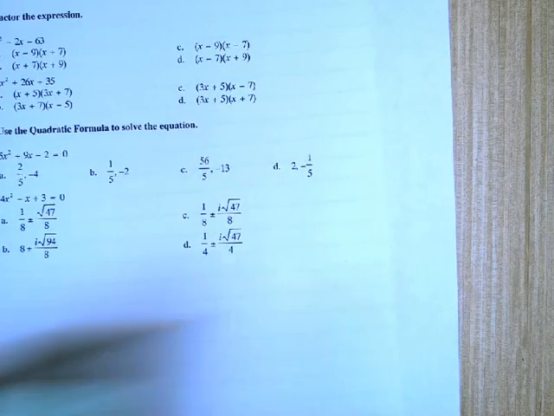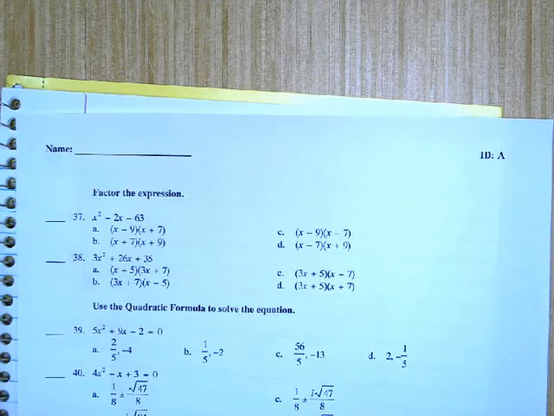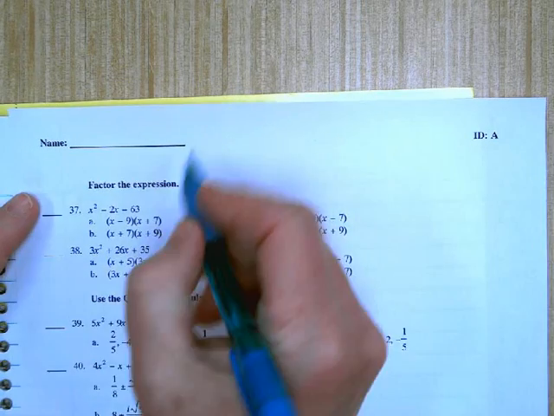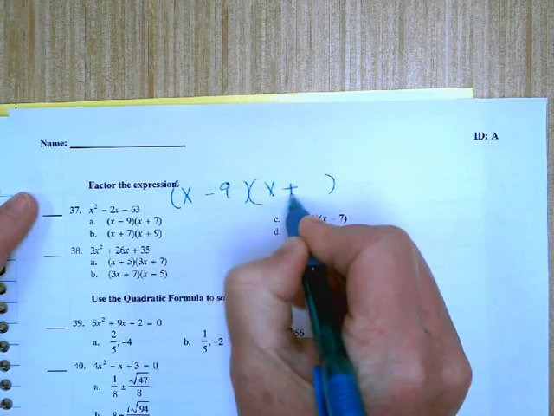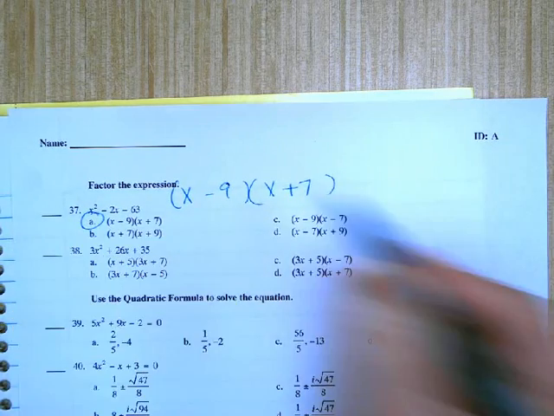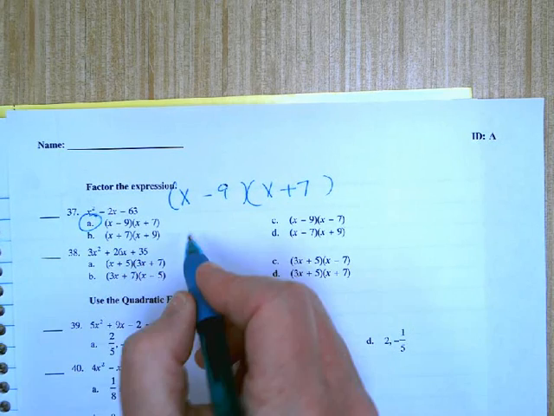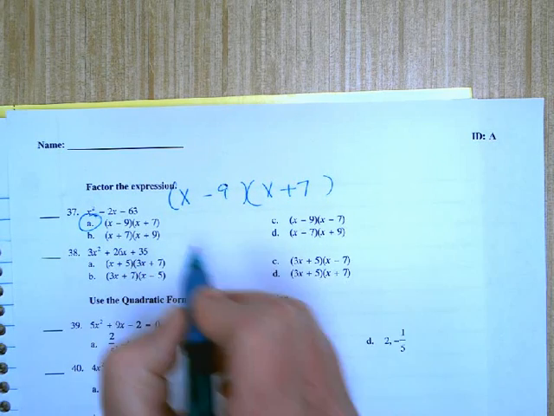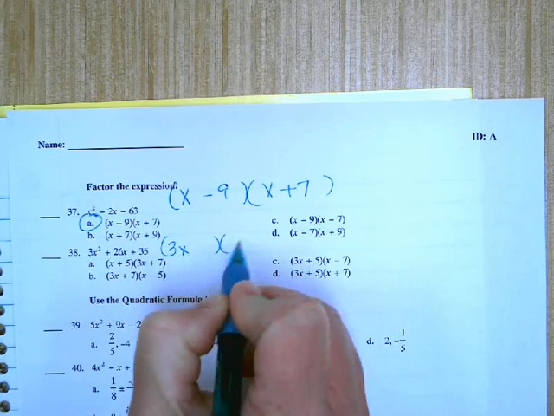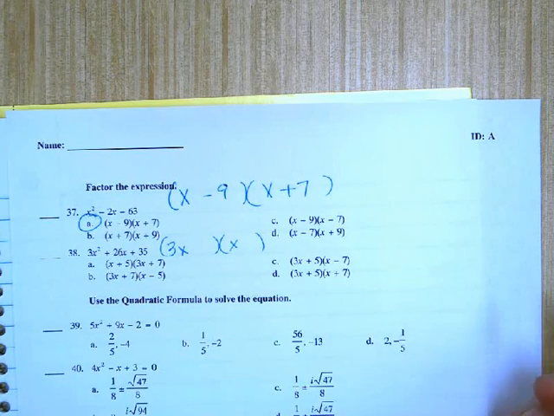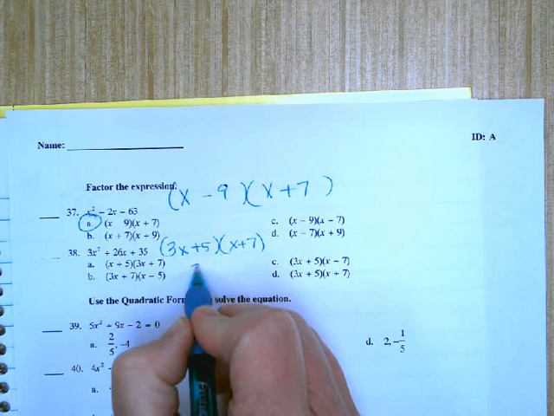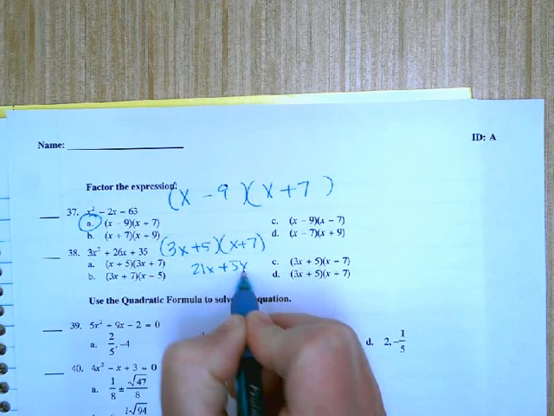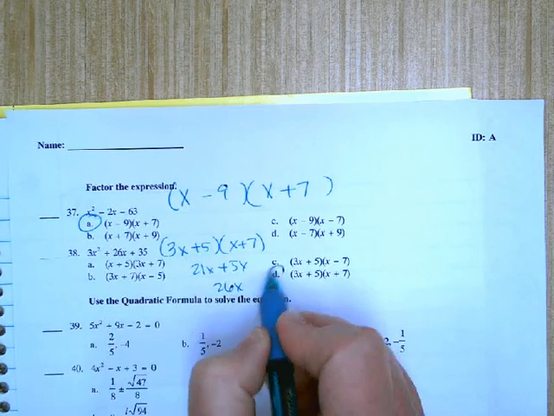37 asks us to factor the expression. When you factor that, you're going to get x and x, minus 9 and plus 7. 37 is A. 38 asks us to factor, and you're going to get 3x and x, 5 and 7, so it's 3x plus 5 plus 7. That'll give you 21x plus 5x. It'll give you that 26 in the middle you're looking for. So that answer is D.